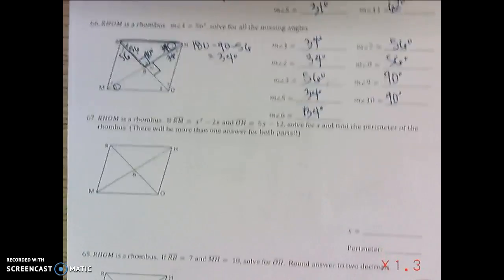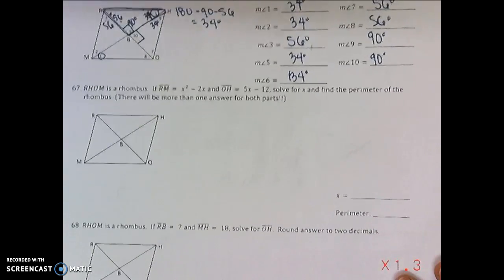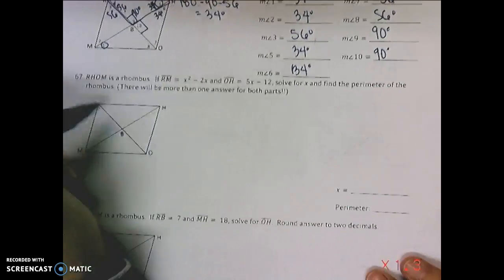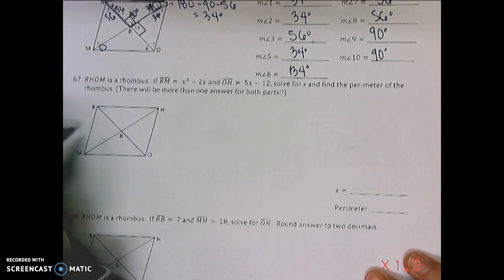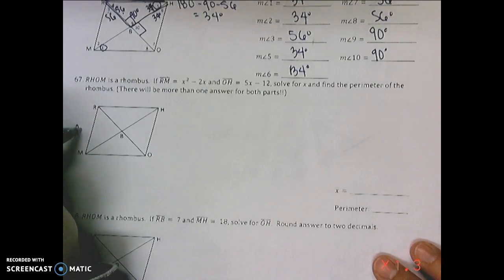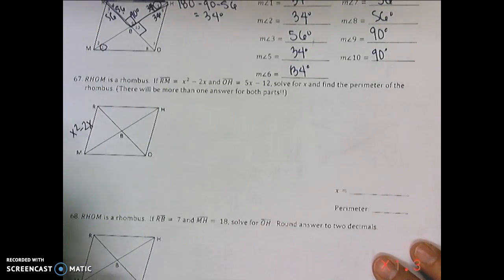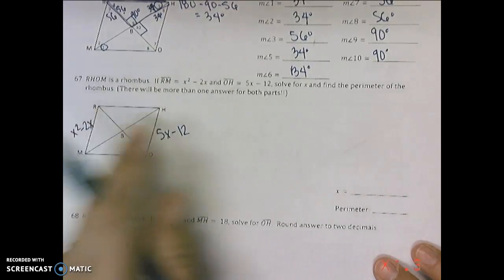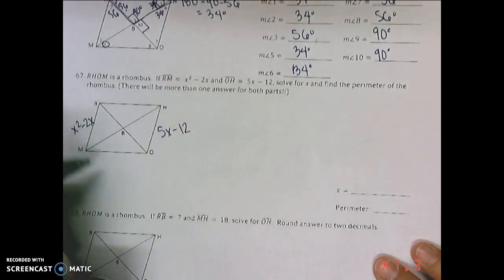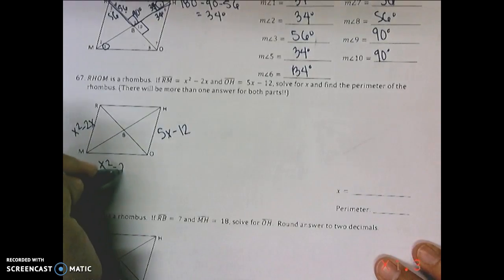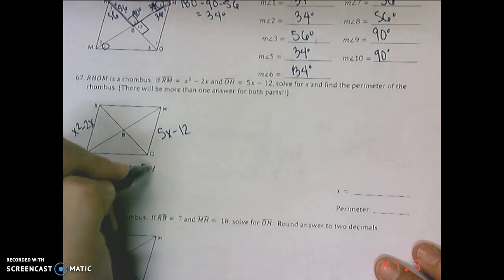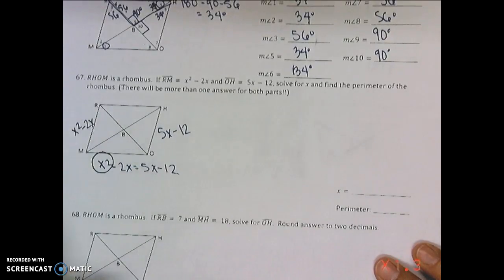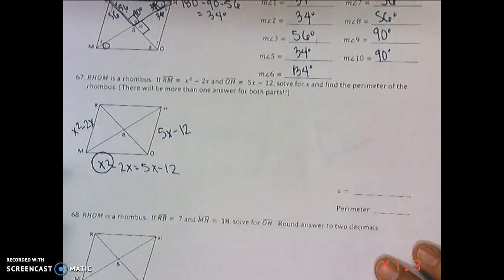All right, and then we're moving down to 67 here. And it says that RM, this segment right here, is equal to x squared minus 2x, and that OH is equal to 5x minus 12. Well, these are opposite sides, so they're equal to each other. x squared minus 2x equals 5x minus 12. Remember, guys, this is squared, so we're going to think factor and quadratic.